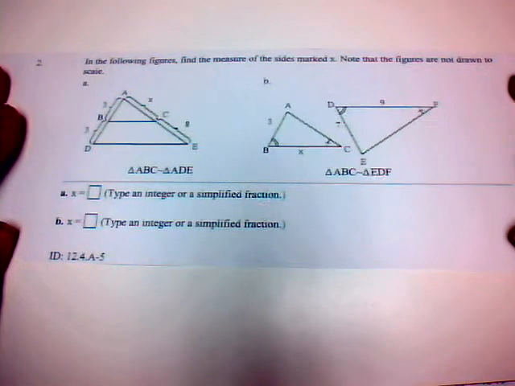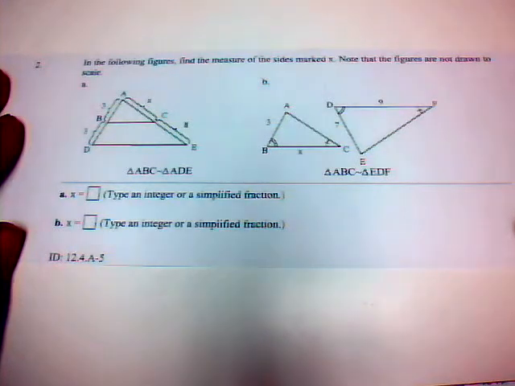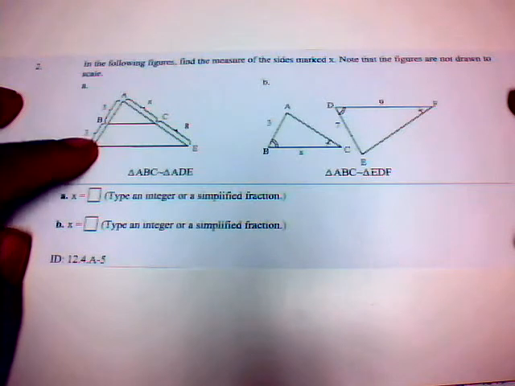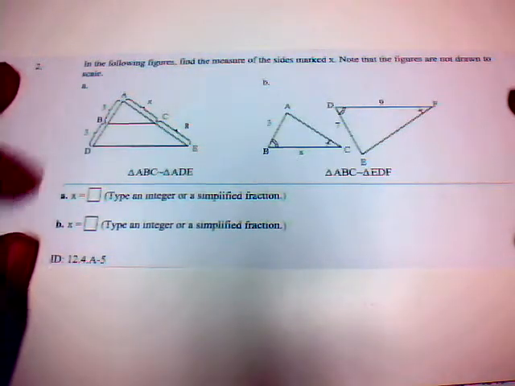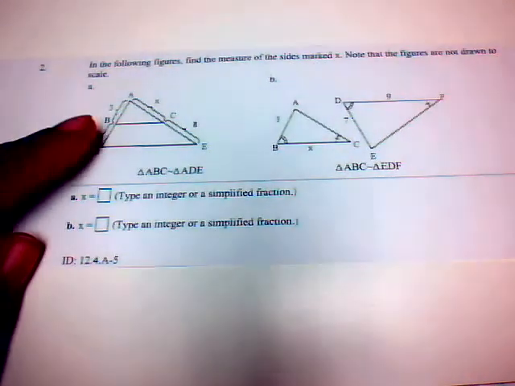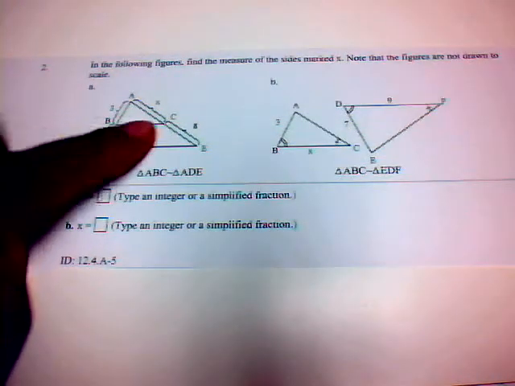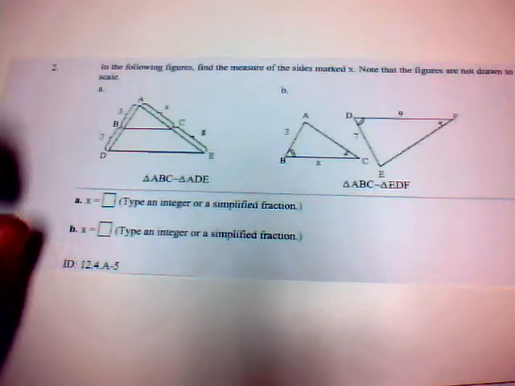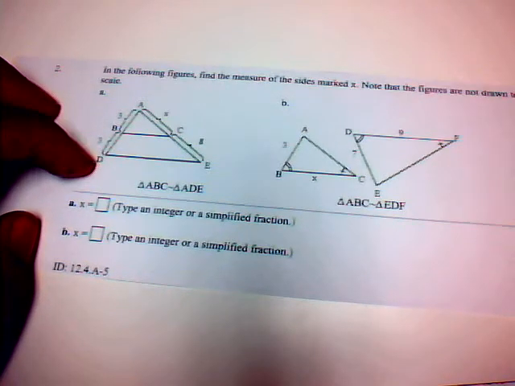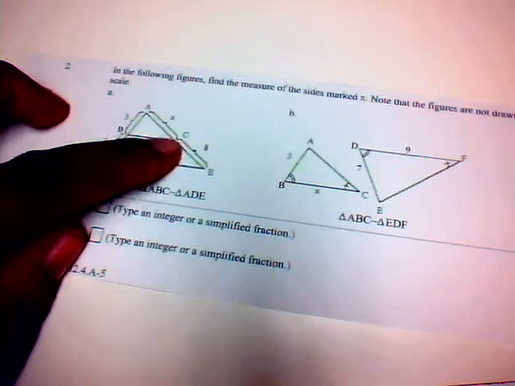Okay. All right, on to problem number 2. In the following figures, find the measure of the sides marked X. Note that the figures are not drawn to scale. So here we want to look at part A, figure A. Here we got a line that's intersecting two sides of this triangle, meaning they intersect proportionally. In this case, AB is proportional to BD, and AC is proportional to CE.